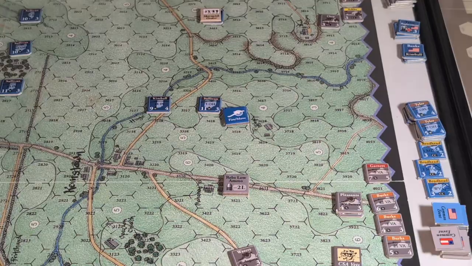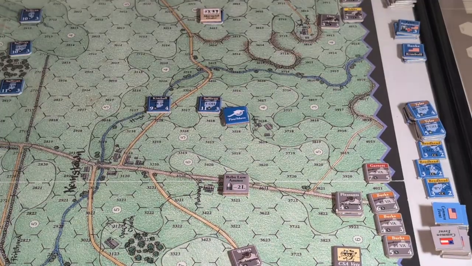Okay, which means we can move. Let's move. We want to move some of Burke's, not all of Burke's units. Are frozen.